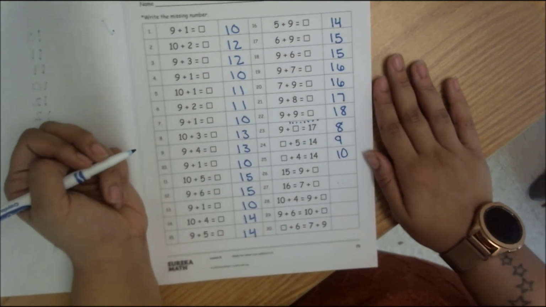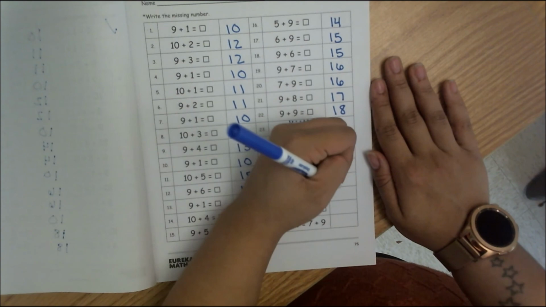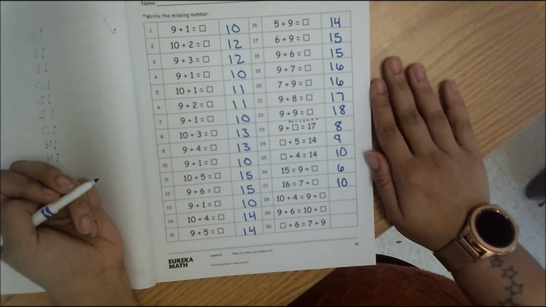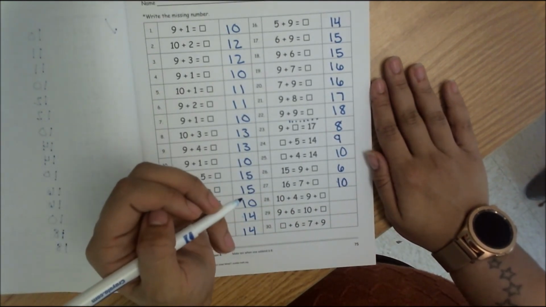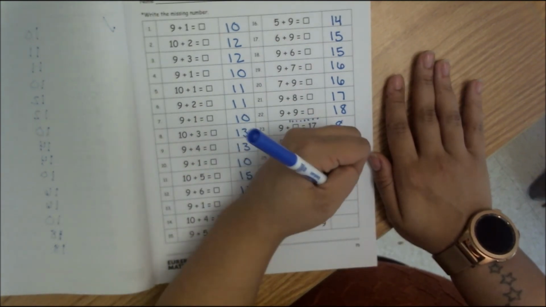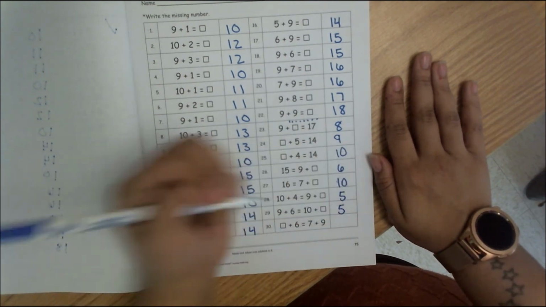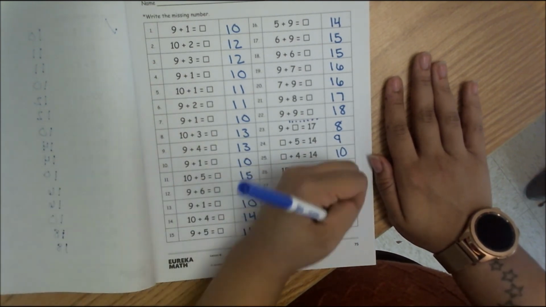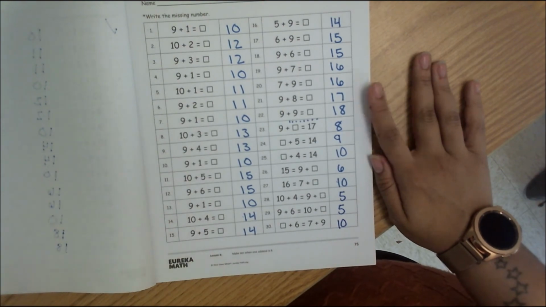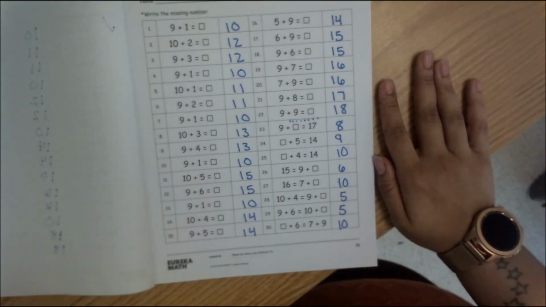10, 6, 10, 5, 5, 10. All right, guys, check my work. Put the number you got correct at the top, and let's go on and continue with our lesson.